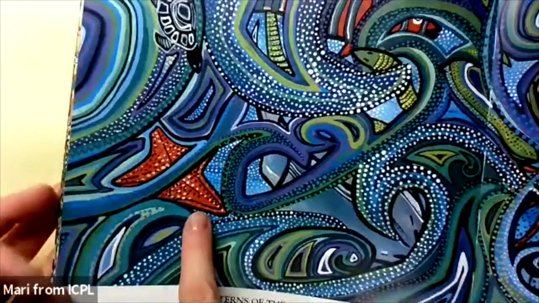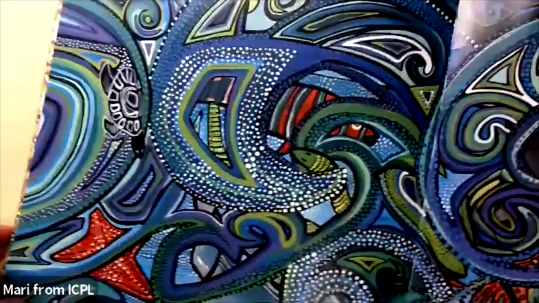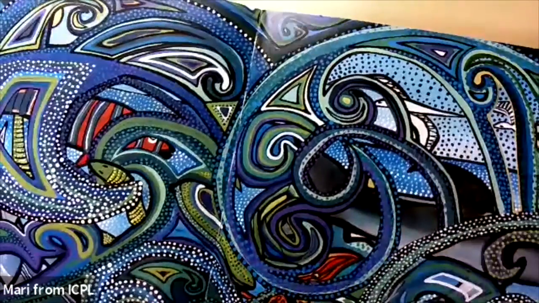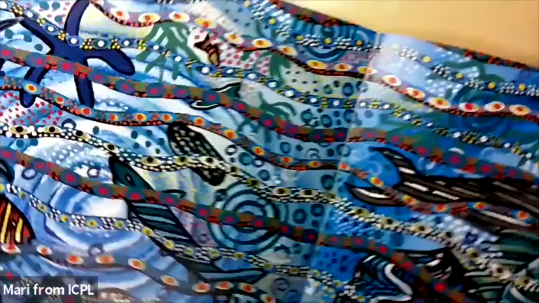I see a starfish over here. I see a fish hidden behind this over here. I see some sort of, I don't know if that's a bird. Yeah, those are seagulls. So awesome. Okay, we'll just look at the next page.